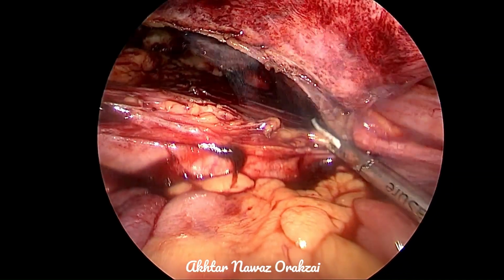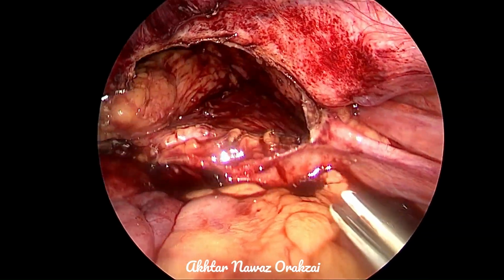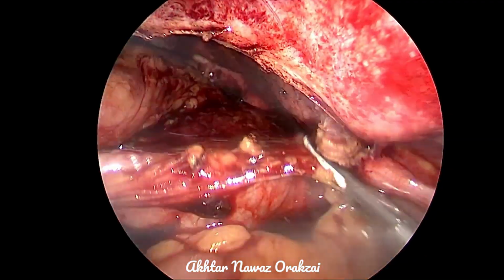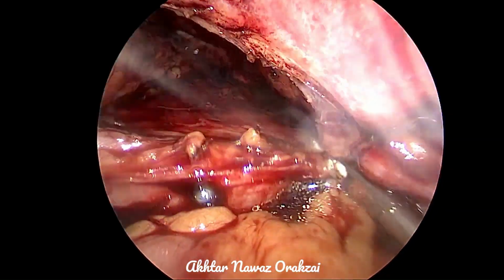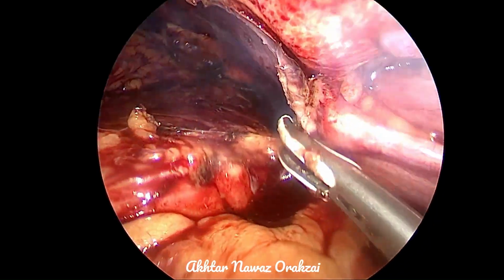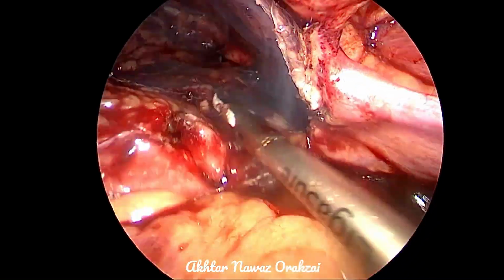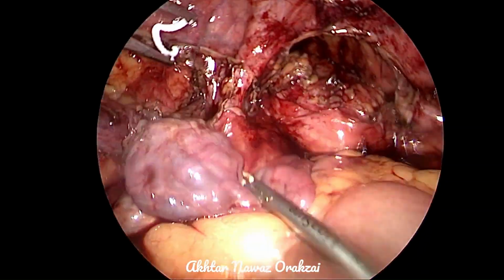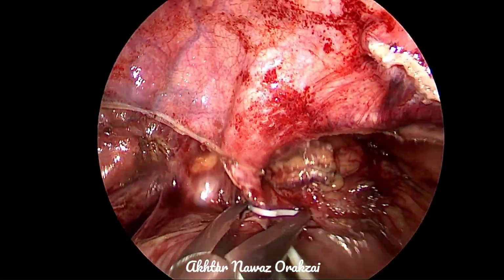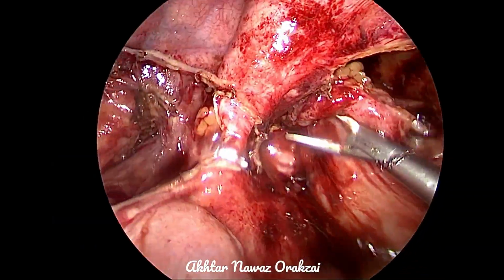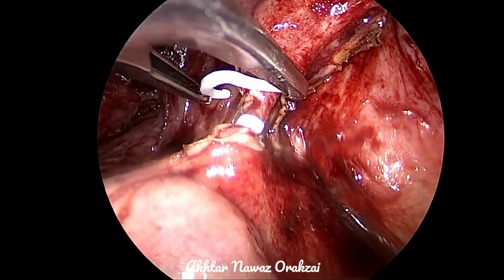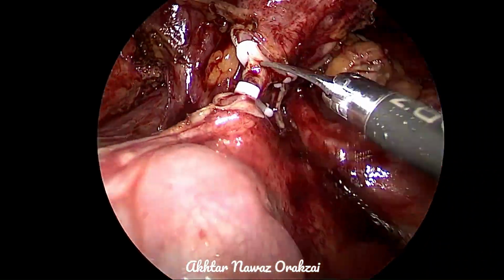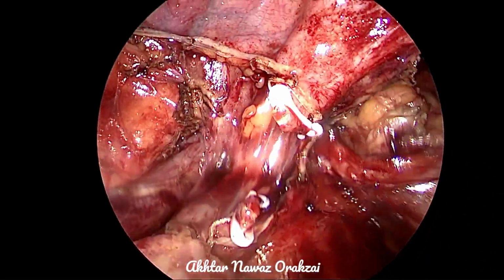Here you can see that these fibers are restricting the mobilization of the bladder, and it cannot reach up to the psoas muscle. So these attachments are also mobilized slowly and gradually, keeping in view the various structures. This round ligament is coming into our way, so we are clipping it, and then we will cut it between the clips so that it gives way to the bladder.